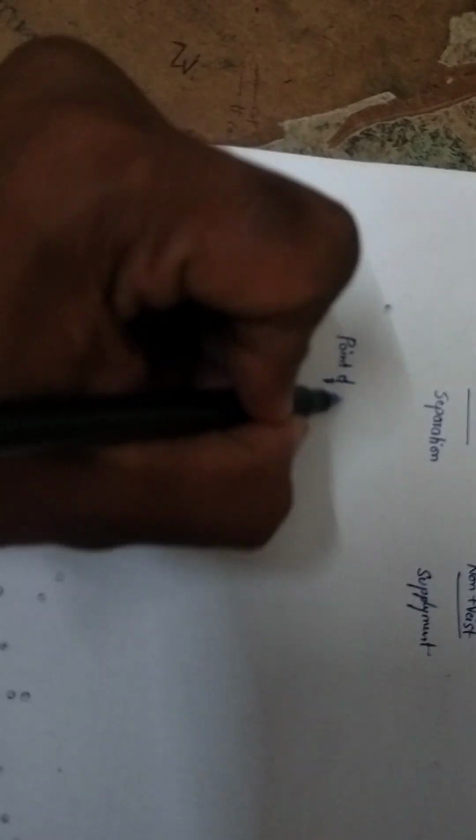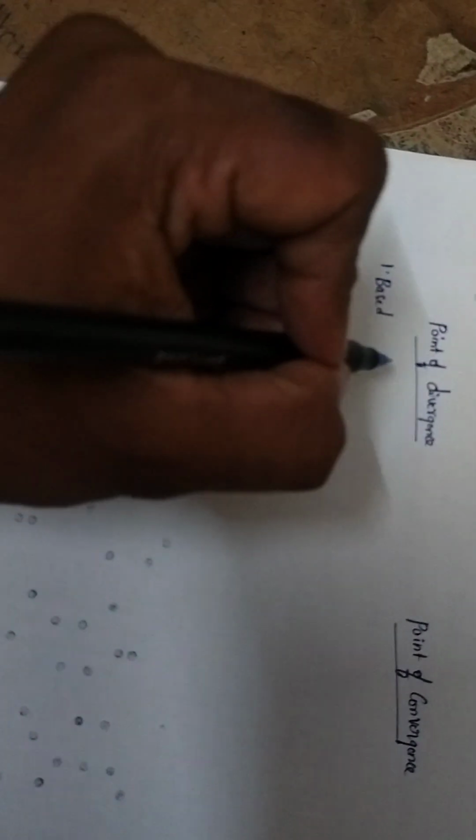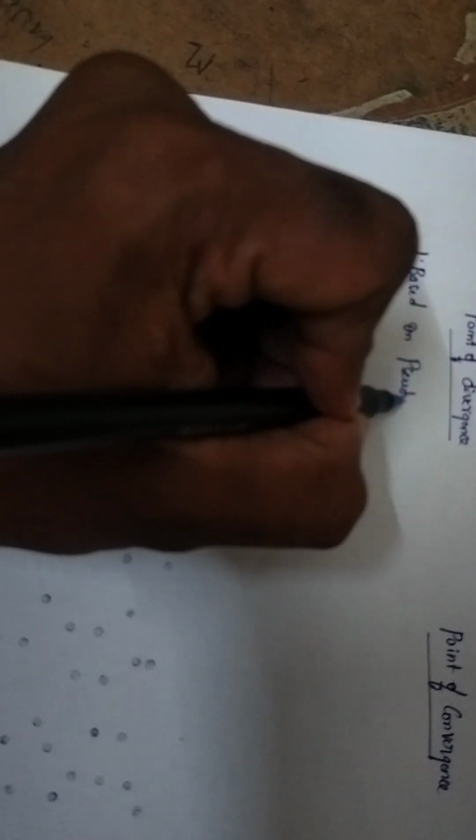Based on sociological research of both positivists and non-positivists, we can find certain points of divergence between sociology and common sense, and some points of convergence, which we will discuss. First we'll see divergence, meaning separation. Common sense knowledge is based on a pseudo-psychological perspective, rejecting empirical facts, while sociology depends on observational social facts.